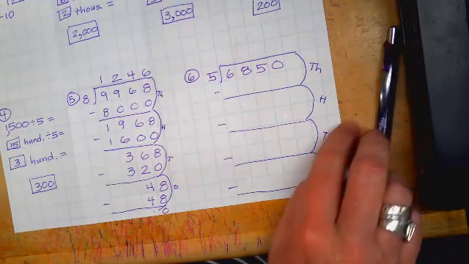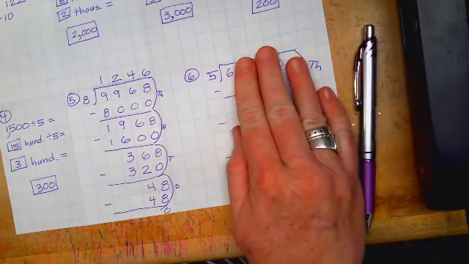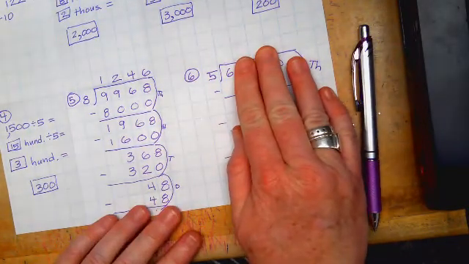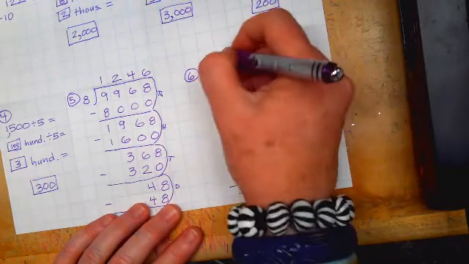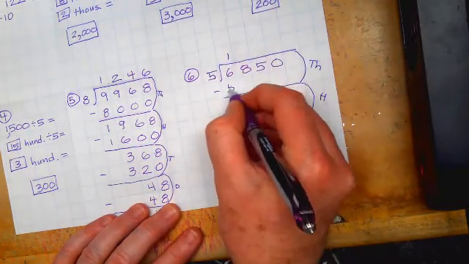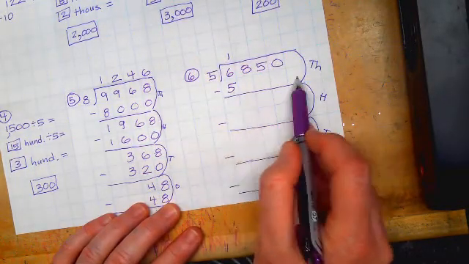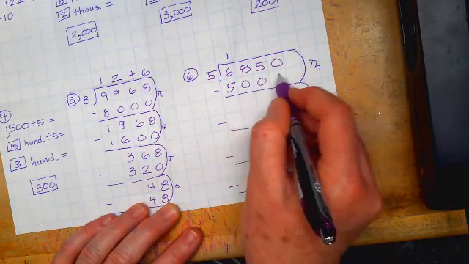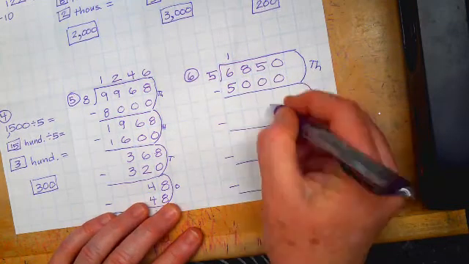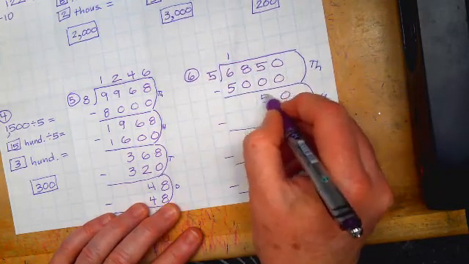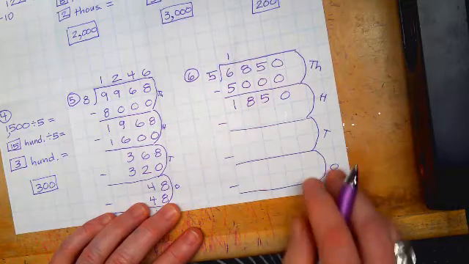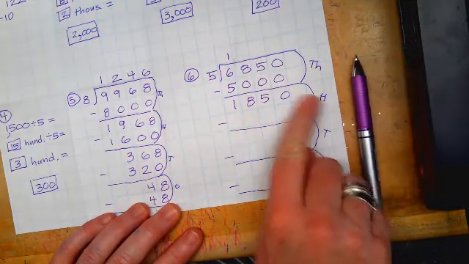So now what I'm going to do is cover over all the numbers except for the number in the thousands place, because that's all I care about. Will 5 go into 6? Yes, goes 1 time. And 5 times 1 is 5. But we're in the thousands territory, so it has to be 5,000, right? Subtract.